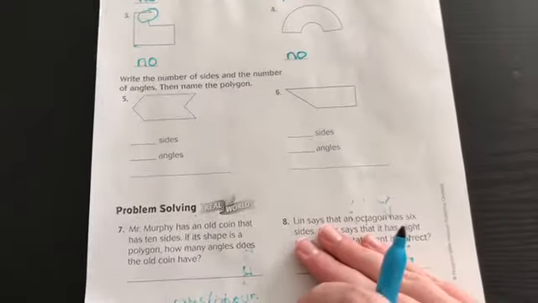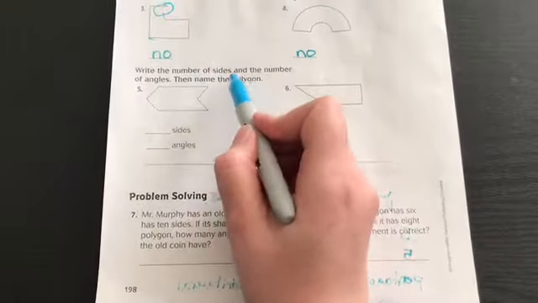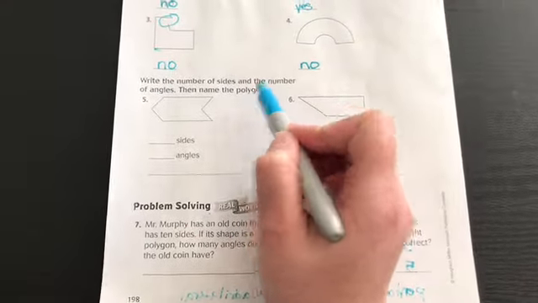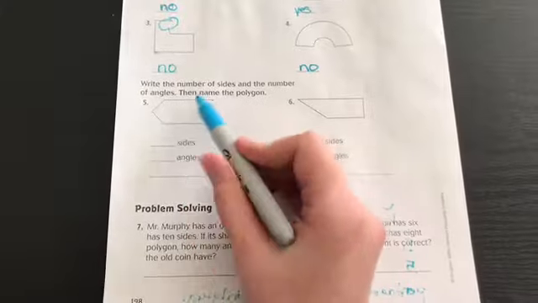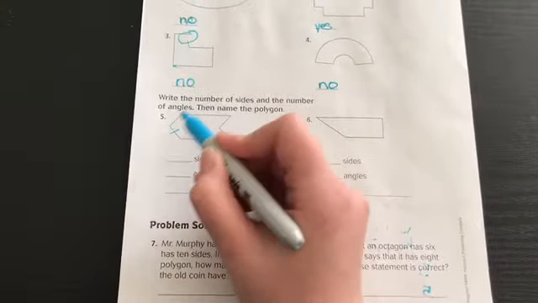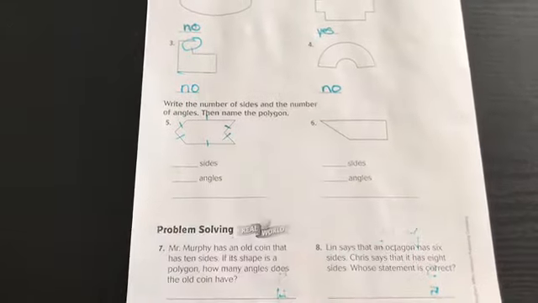All right, let's move down here to the bottom. Write the number of sides and the number of angles. Then we're going to name the polygon. So let's look at this. This one kind of looks like an arrow. I see 1, 2, 3, 4, 5, 6 sides.